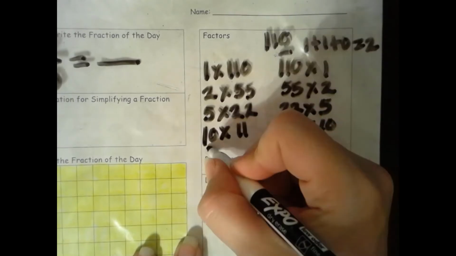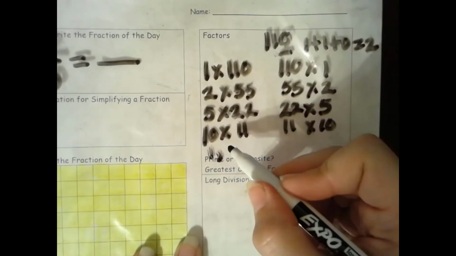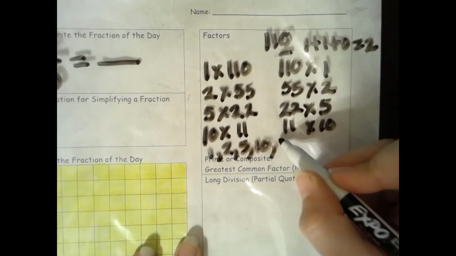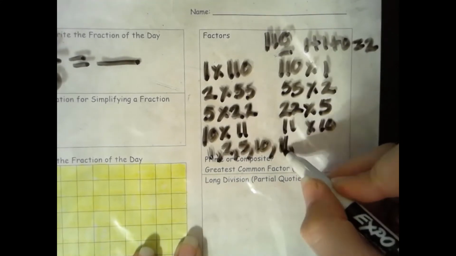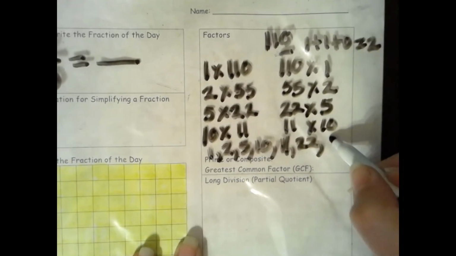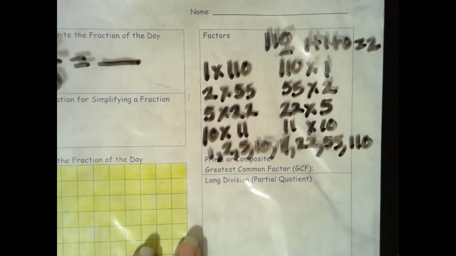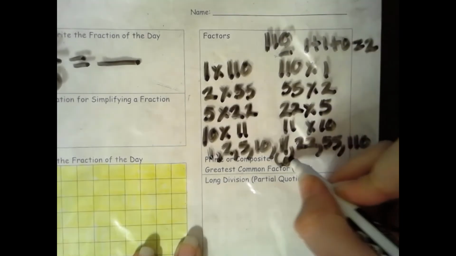Let's go ahead and list our factors from least to greatest. 1, 2, 5, 10, 11, 22, 55, 110. We have 8 factors. That's more than 2 factors, so it is composite.